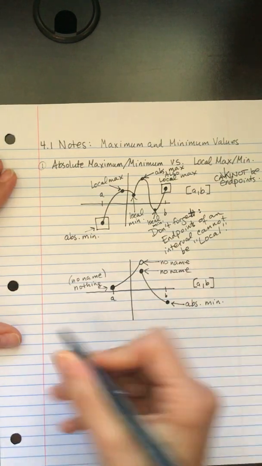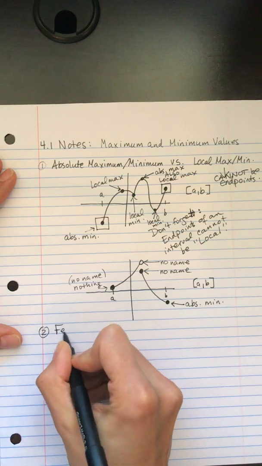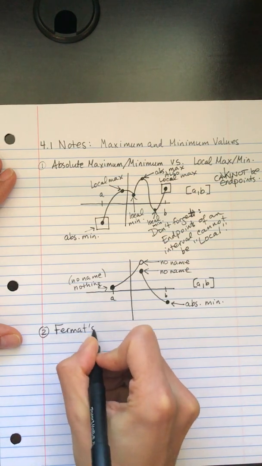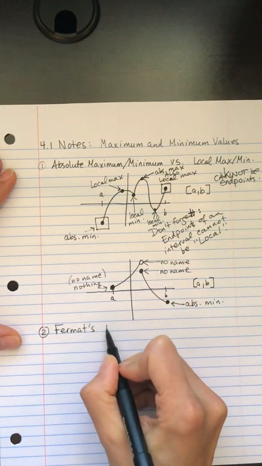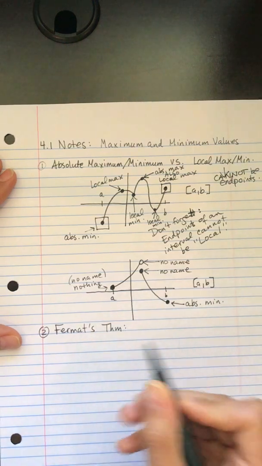Okay, so then we have what we call Fermat's theorem. That's Fermat, okay, Fermat's theorem. And Fermat's theorem is the sentence.